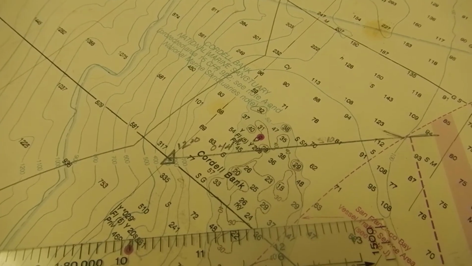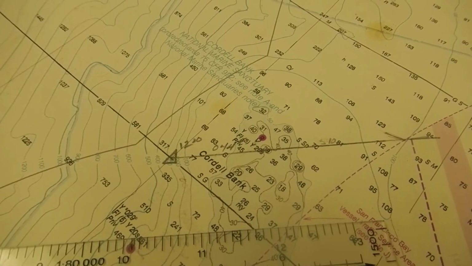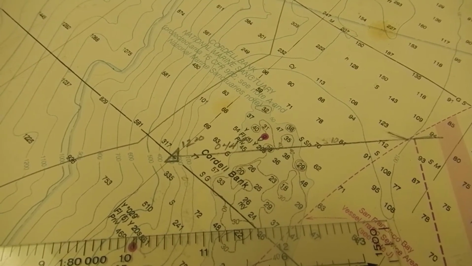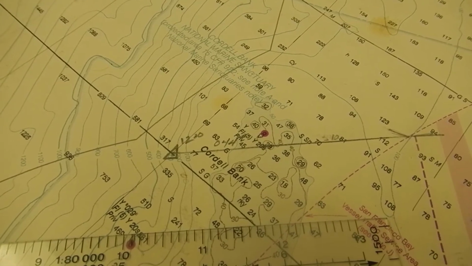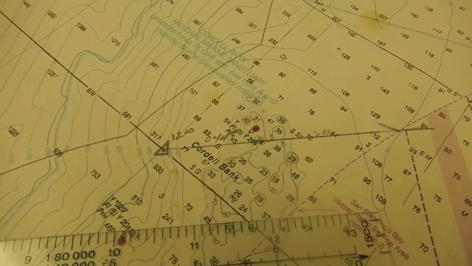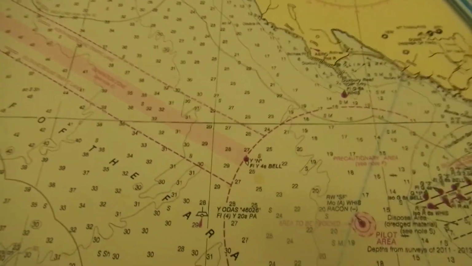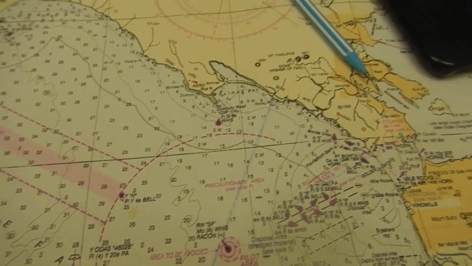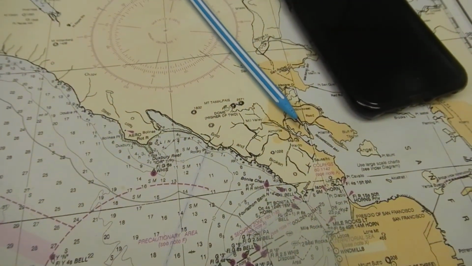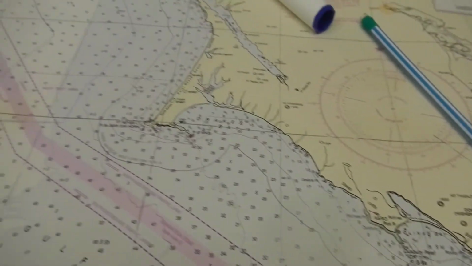So we're looking to go from southeast of Cordell Bank at 38 degrees north, 123.30 west. We're going to enter this traffic lane. What we want to do is safely come around here and then come into San Francisco Bay. So that's kind of what we're looking at.